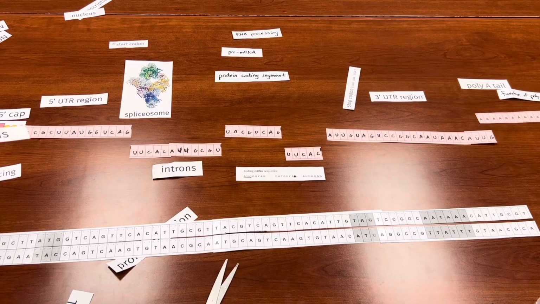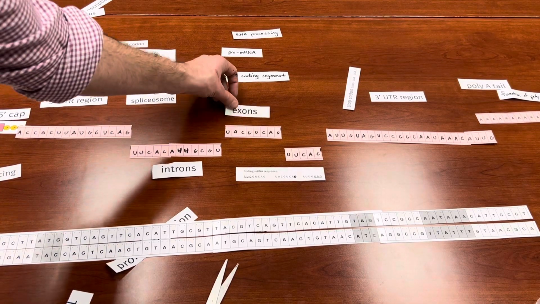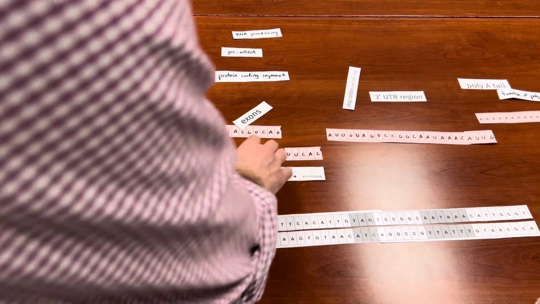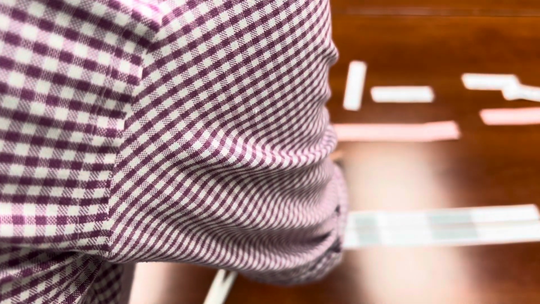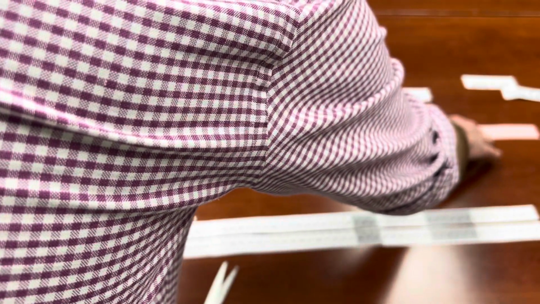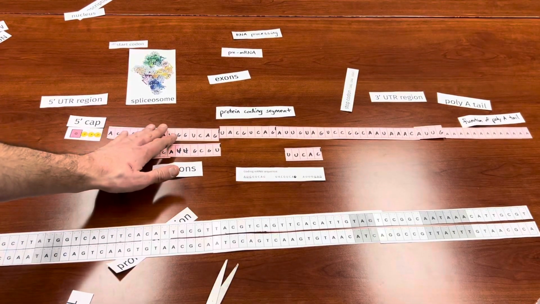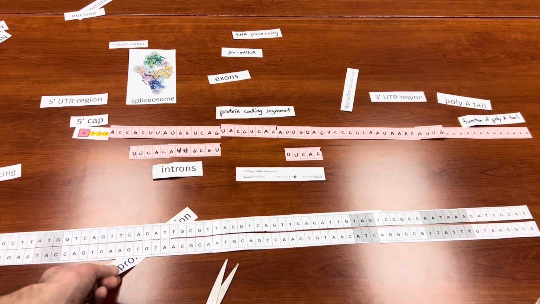And then we also have our exons. These are exons because they are going to exit the nucleus and go to the ribosome for translation. So this is going to form here, with the 5 cap, poly A tail, all that stuff. Technically now I would call this the protein coding segment of our RNA molecule.